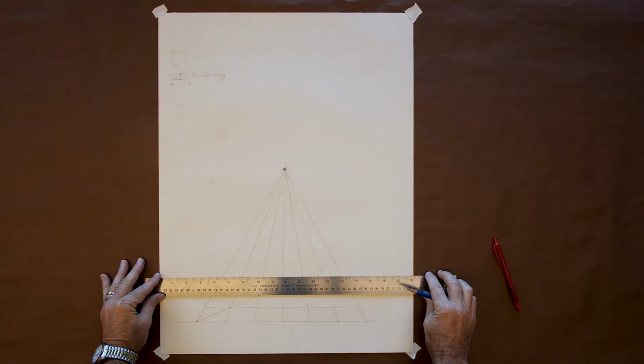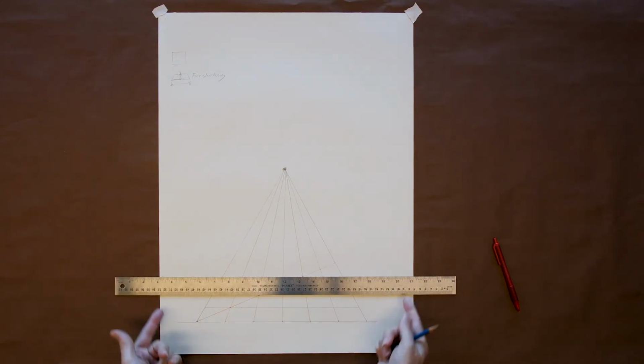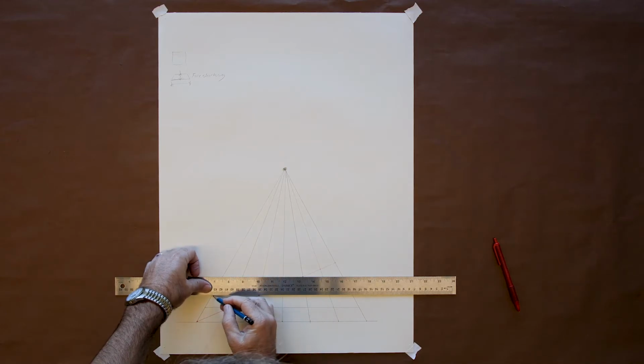And again, just make sure that you're maintaining the parallel edge. So you want to look at the edge of the paper.